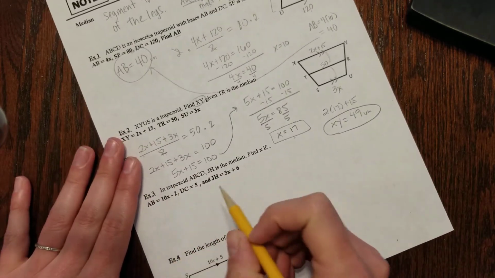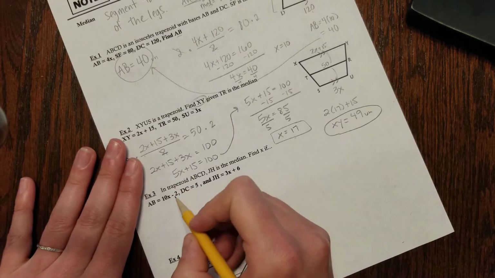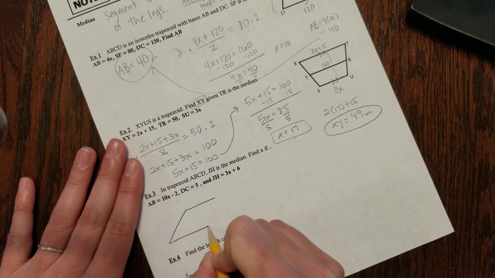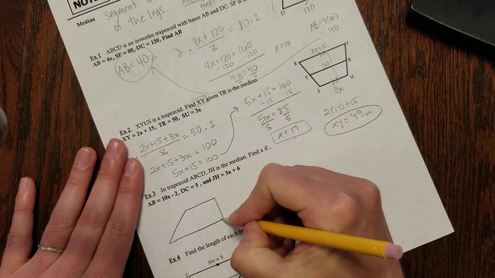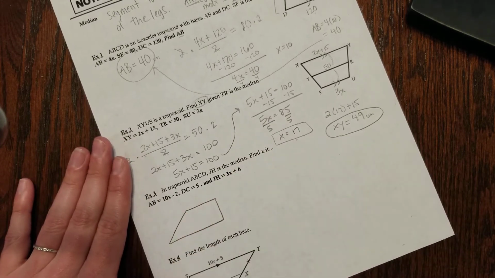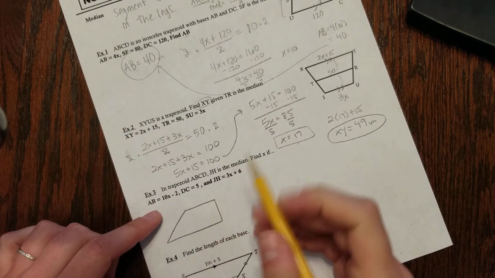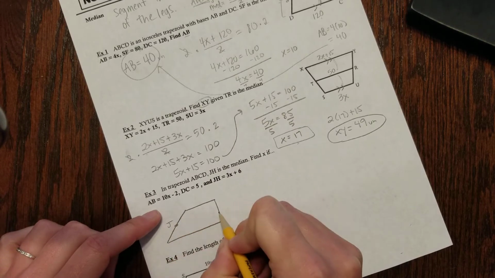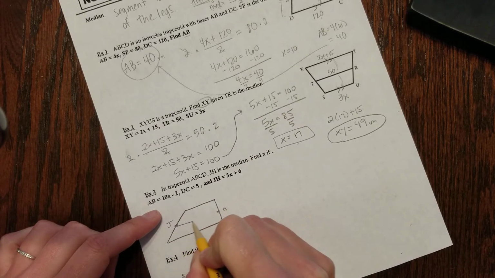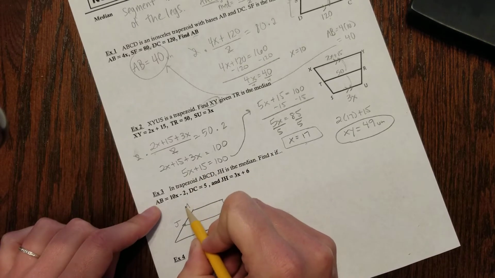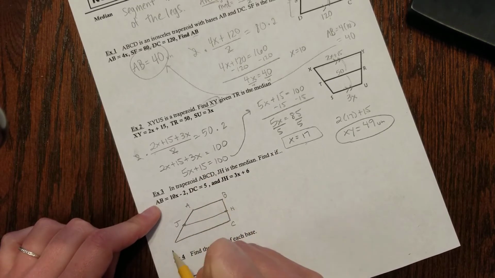I'm going to go ahead and draw mine and see, it doesn't tell us it's isosceles. So I'm not going to draw mine to look isosceles, but that's just personal preference. I'm going to draw mine like that. Doesn't matter where you put A, B, C, and D. JH is the median though, so J and H will have to be in the middle. And AB and DC are the bases. So A, B, C, D.